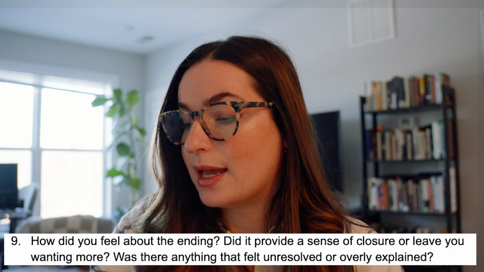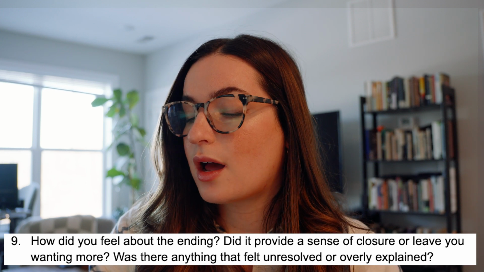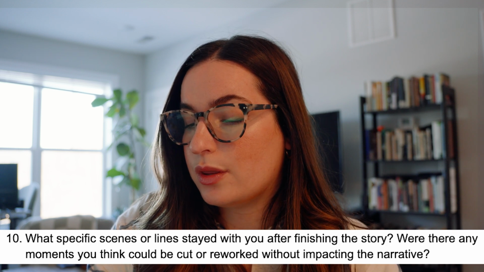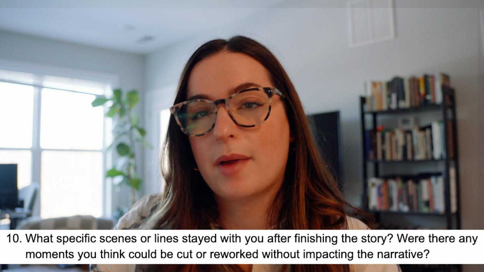How did you feel about the ending? Did it provide a sense of closure or leave you wanting more? Was there anything that felt unresolved or overly explained? What specific scenes or lines stayed with you after finishing the story? Were there any moments you think could be cut or reworked without impacting the narrative?